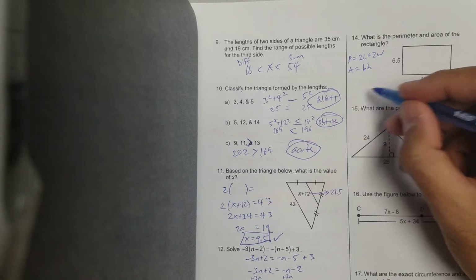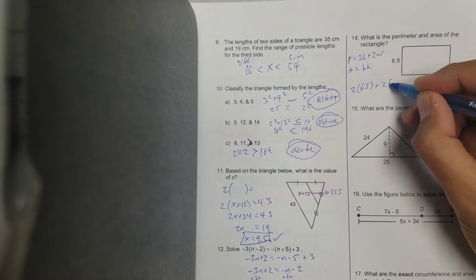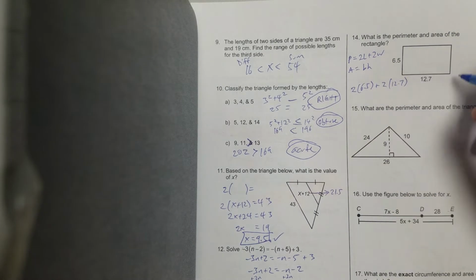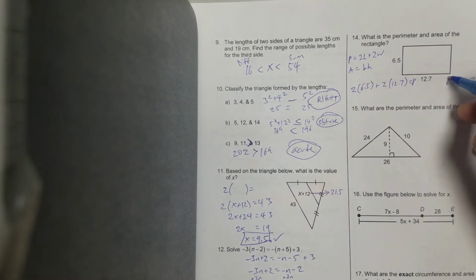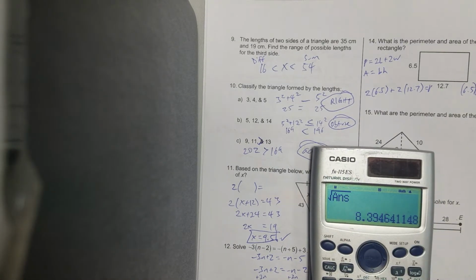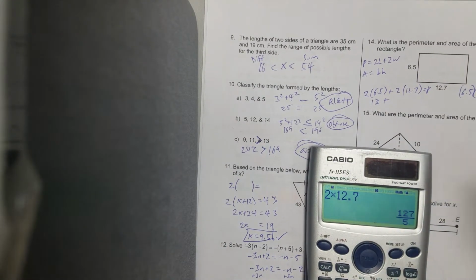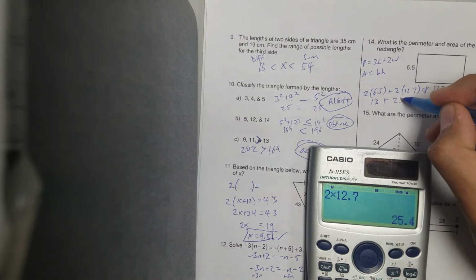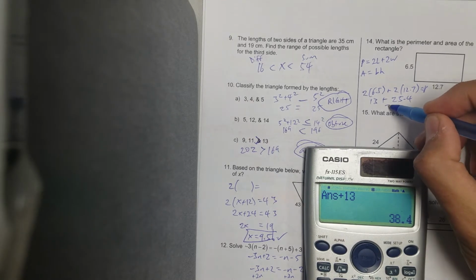So that's going to be 2 times 6.5 plus 2 times 12.7 for the perimeter, and for the area it's 6.5 times 12.7. 2 times 6.5 is 13, plus 2 times 12.7 is 25.4, plus 13, 38.4.